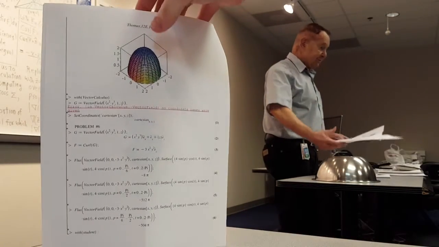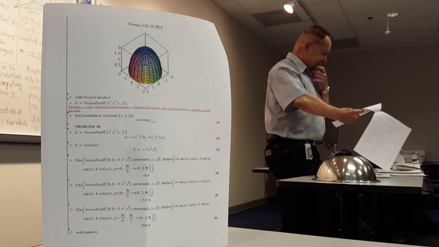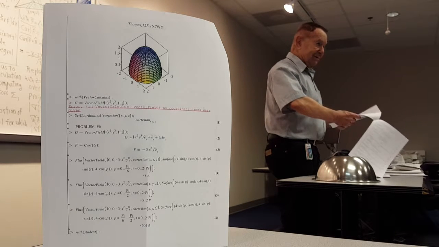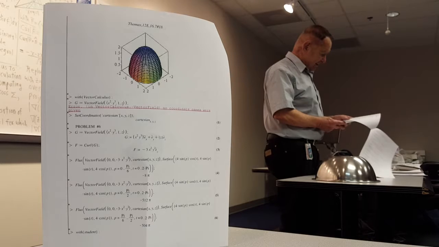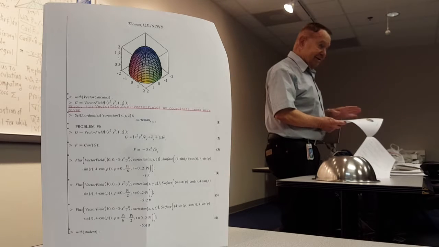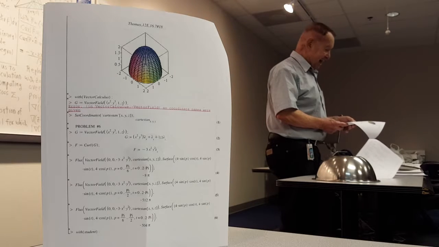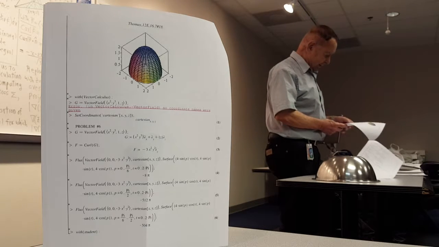So then, if you look at using vector calculus, you have to set your coordinates, always have to do that. And then with problem 6, it defines the field. And so if you ask, you can get curl, and that's line 3 there, and give it a name.